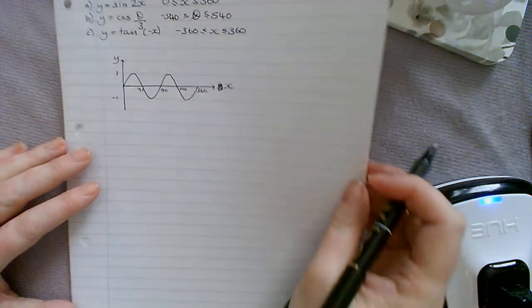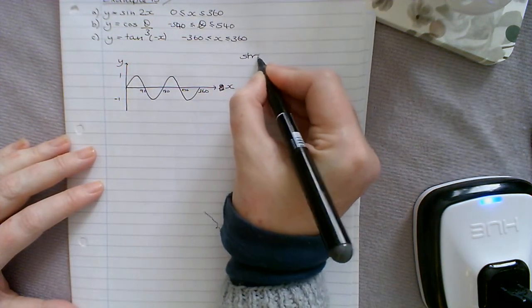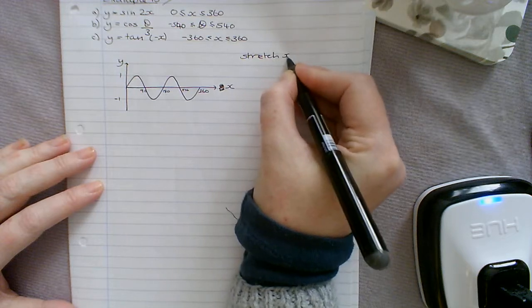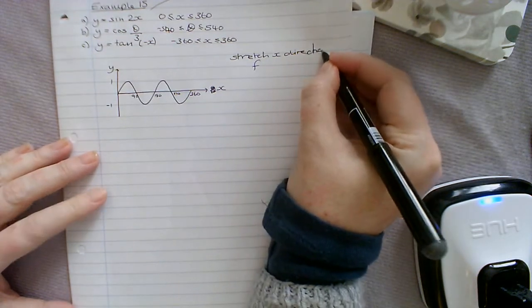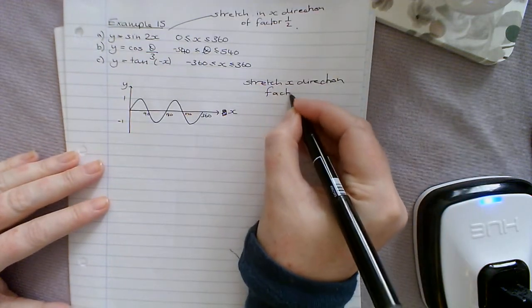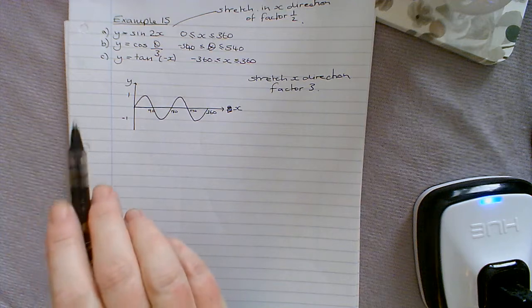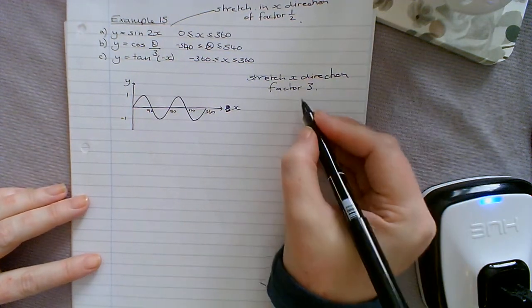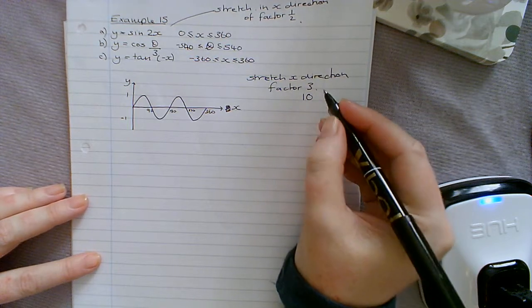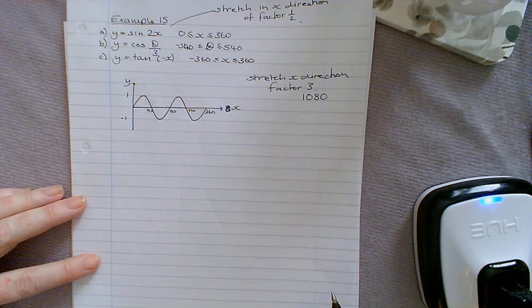Right, this one's the opposite then. So this is a stretch x direction, factor 3. So for that whole cos graph to happen, it will take 1080 degrees.